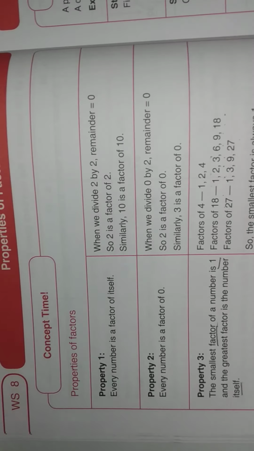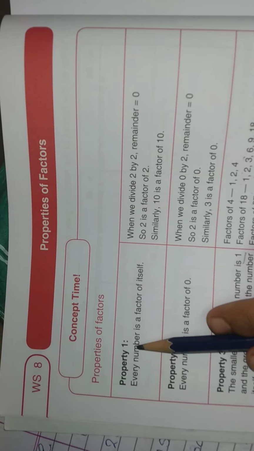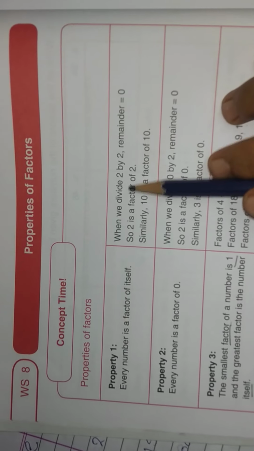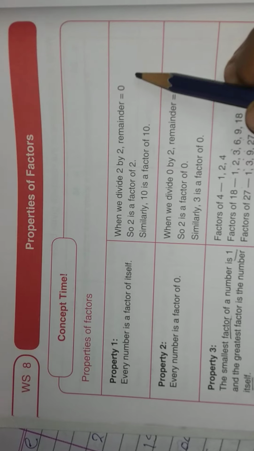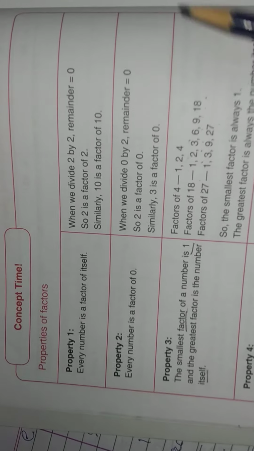Okay students, so now we'll start worksheet number 8, properties of factors. Property number 1: every number is a factor of itself. When we divide 2 by 2, the remainder is 0, so 2 is a factor of 2. I already told you this, right?